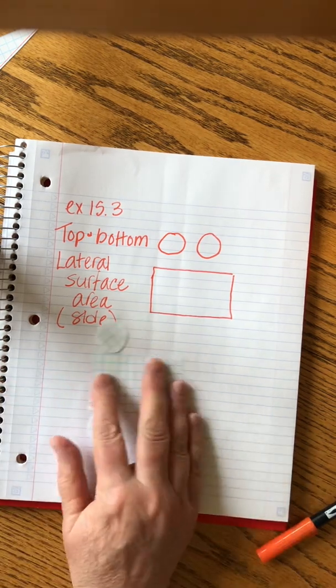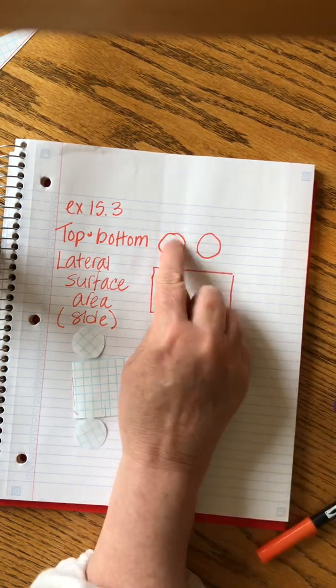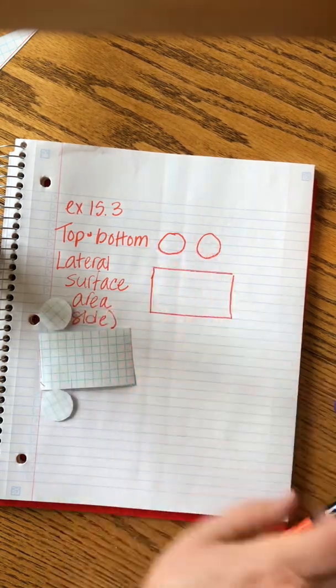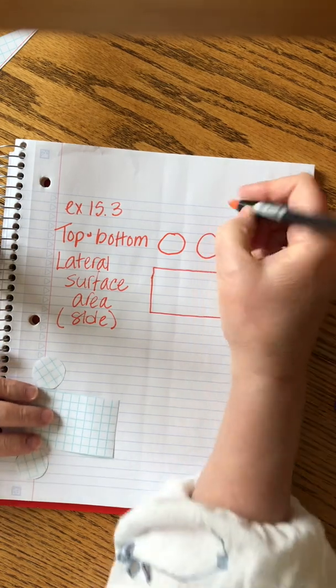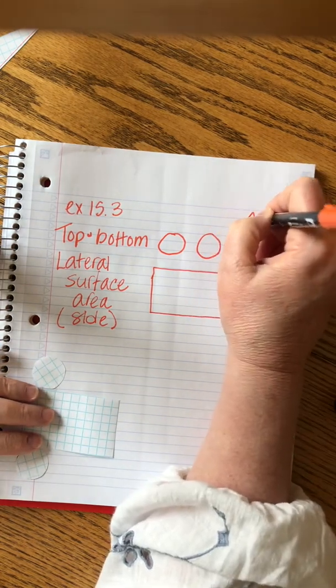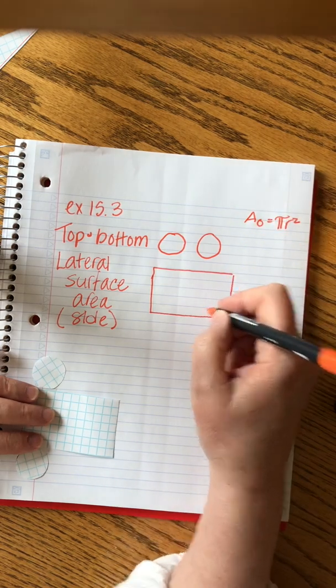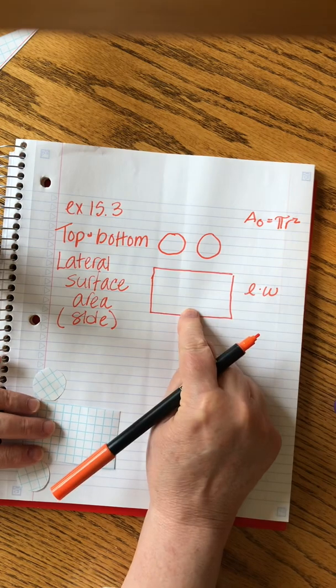So that's how we convert this three-dimensional shape into two-dimensional shapes. And now we take the area of these. In order to find the area of our circle, we have to remember the formula. It's pi r squared. This will still be length times width, right? This we have to do twice, this just once.